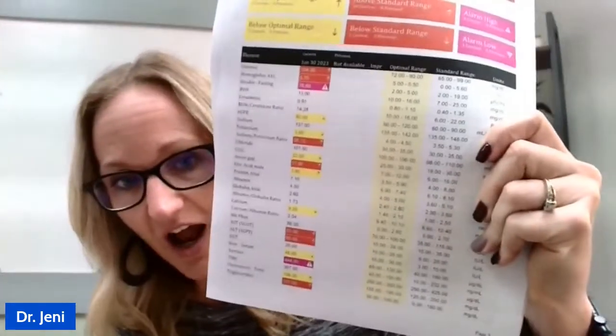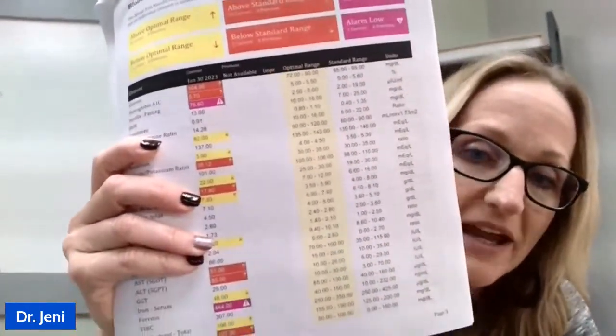But when I run the labs, I'm actually trying to help you understand what is going on, patterns. And so I have something called an optimal range, and you'll see that's in this yellow band right here.